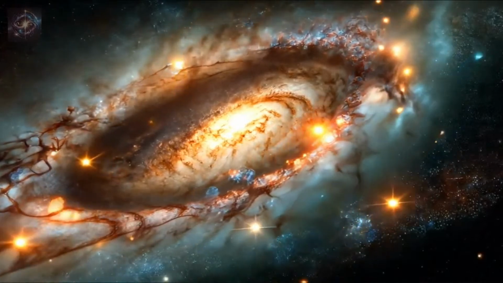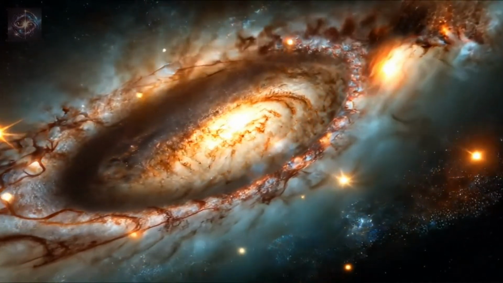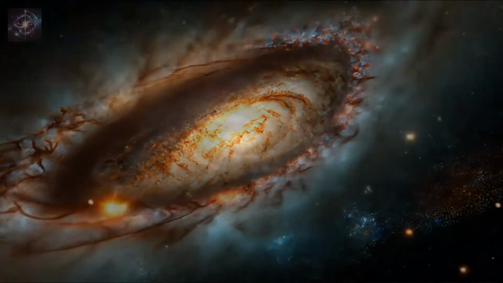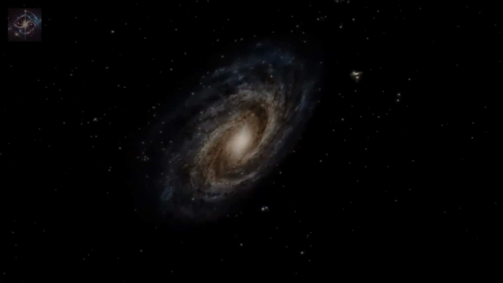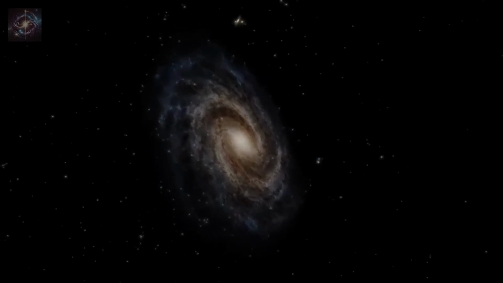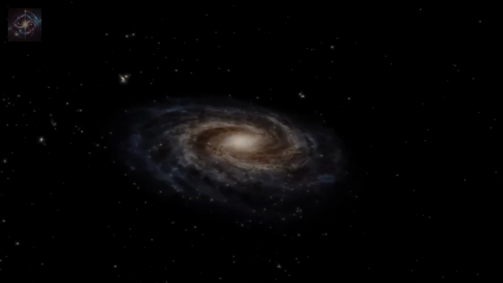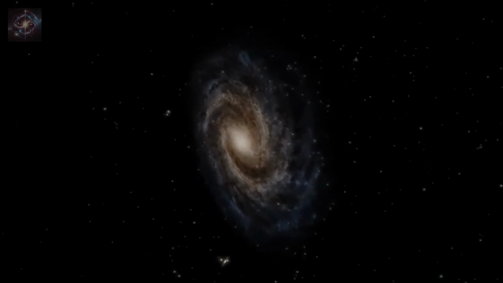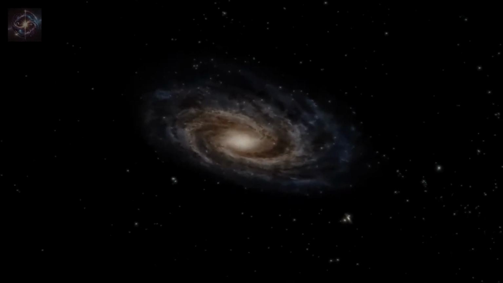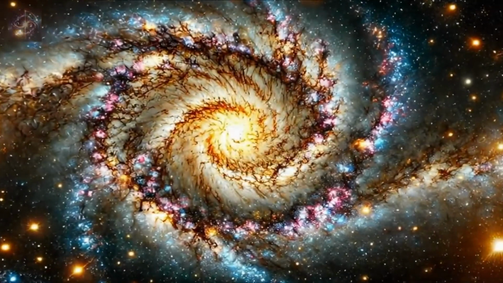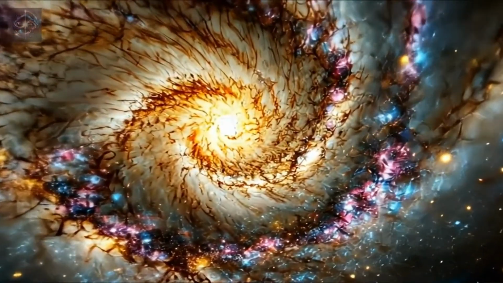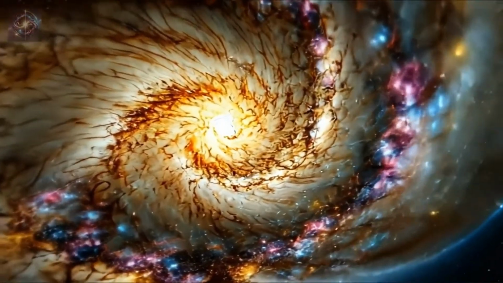The Milky Way began as one of these proto-galaxies, a small and unassuming structure among countless others. Over time, it grew, absorbing smaller galaxies and accumulating gas and dark matter. This was the beginning of its transformation into the sprawling spiral galaxy we know today. The growth of the Milky Way is a story of survival and dominance.